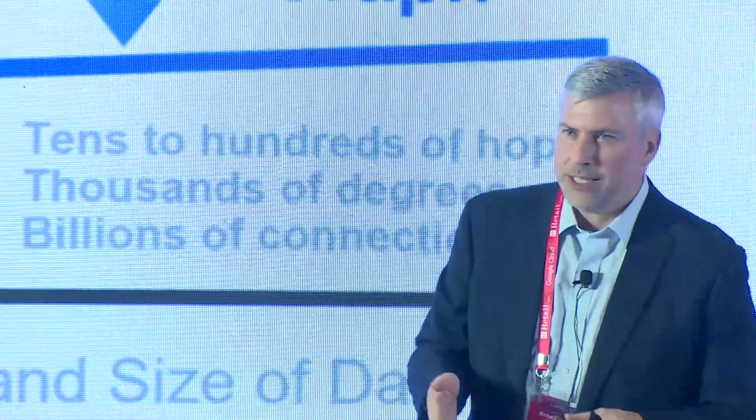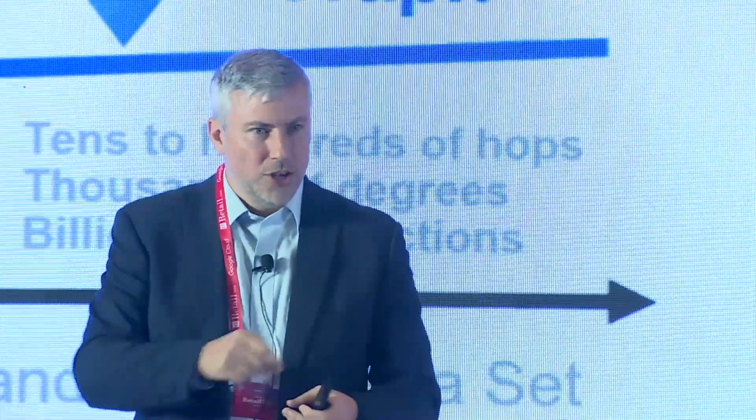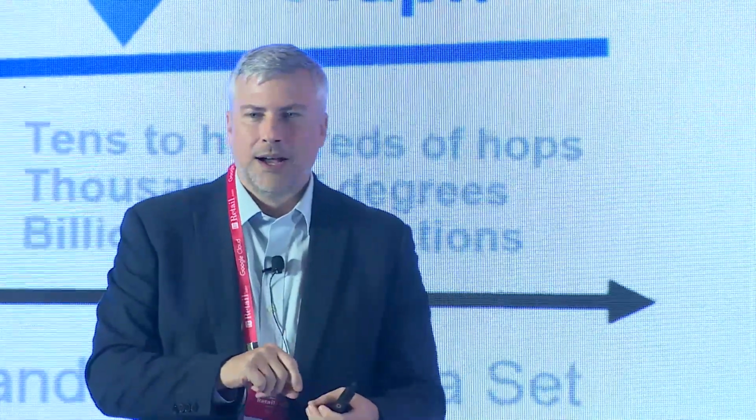The key benefit is because we're storing these relationships with the nodes in the graph, we don't have to calculate that when it's time to query. We simply follow these paths. So it doesn't matter if it's 3 hops or 3,000 hops or 3 million hops. I can do that in milliseconds.